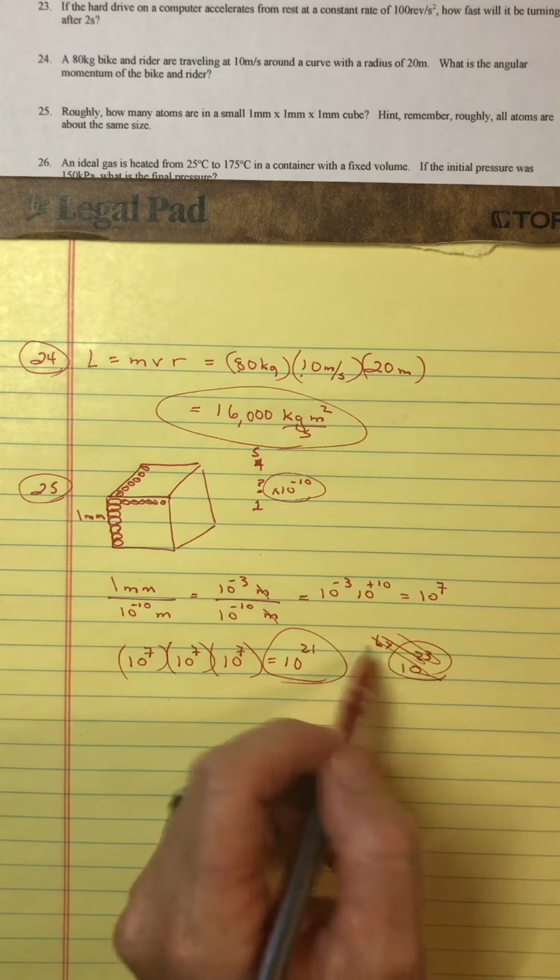All right, but that's the key, is to connect the size versus mass. All right. So let's move on to 26. So 26 says, here we have an ideal gas. It is heated from 25 degrees Celsius to 175 degrees Celsius in a container of a fixed volume.